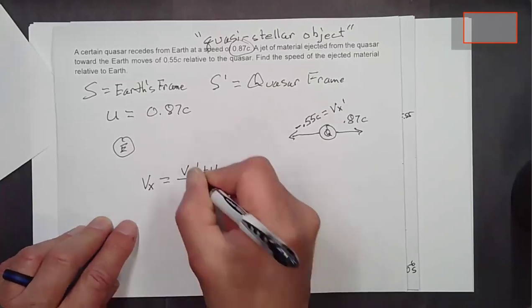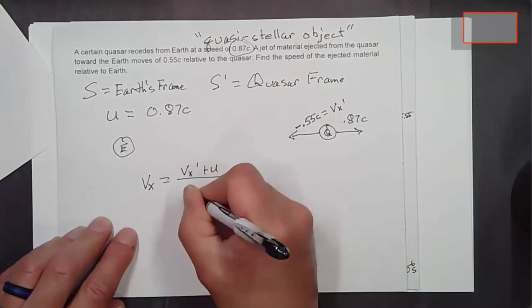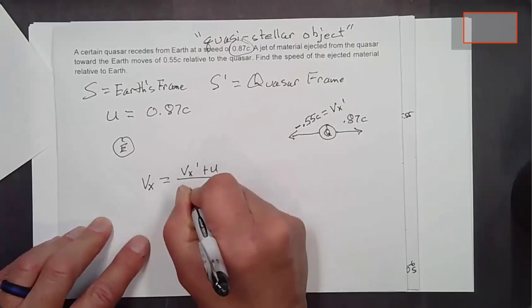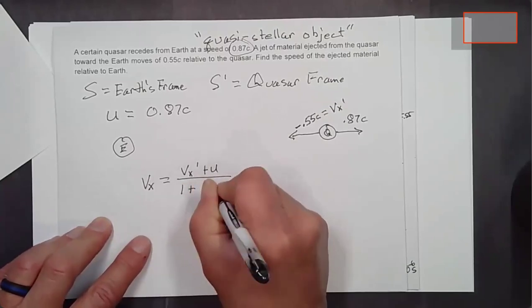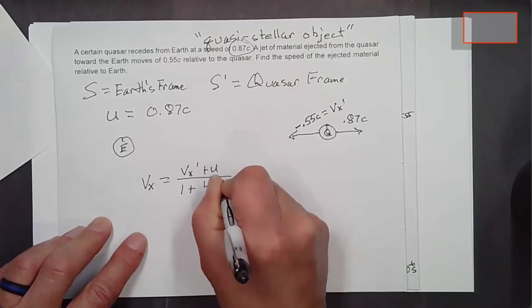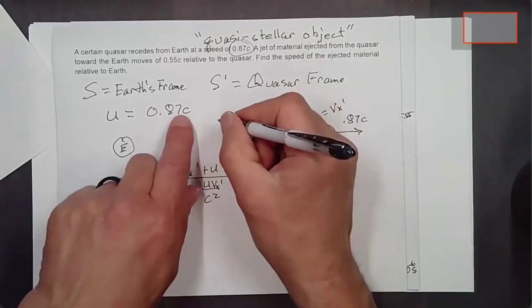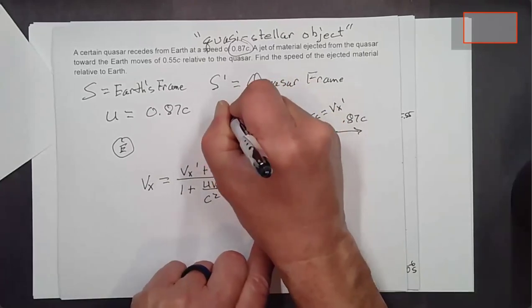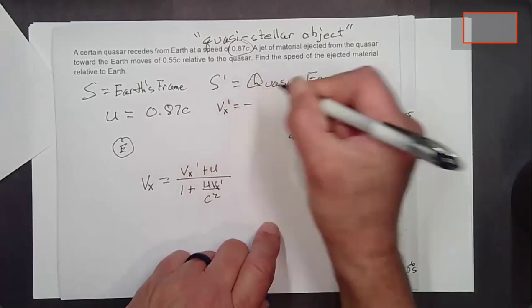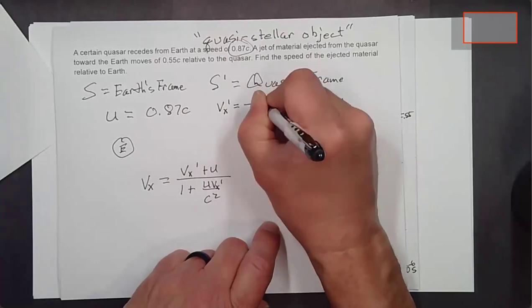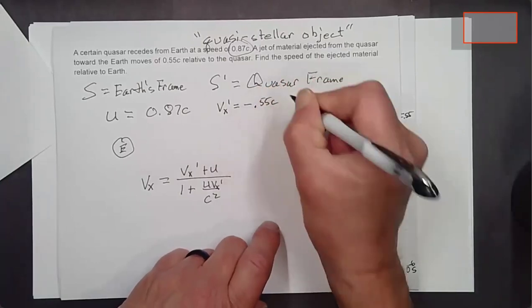It always looks like v sub x prime plus u over 1 plus u v sub x prime over c squared. But in this case, u is equal to that, but v sub x prime is negative 0.55 c.